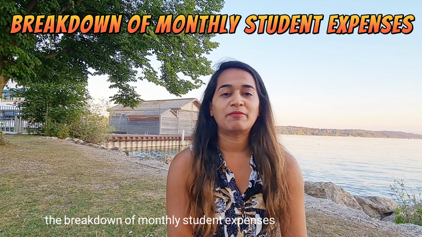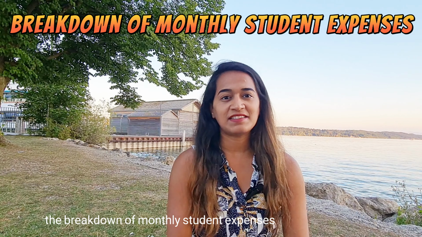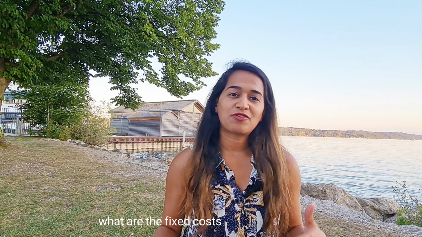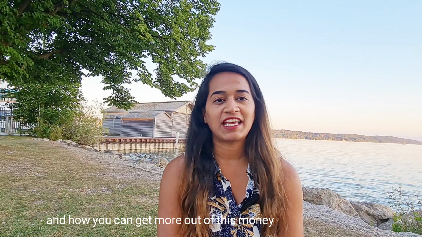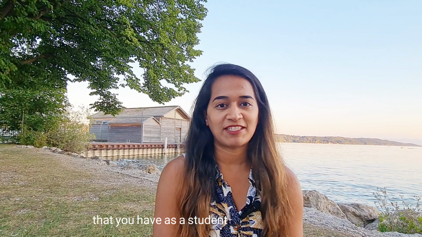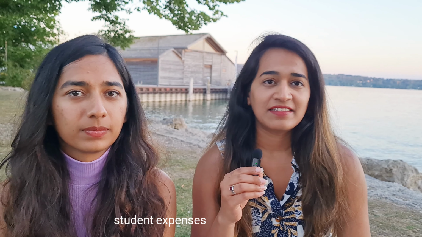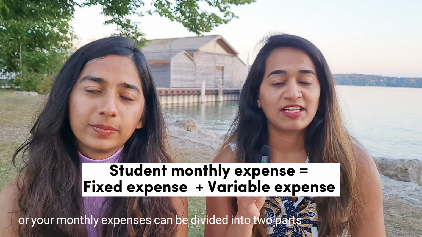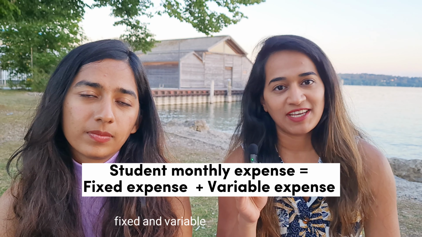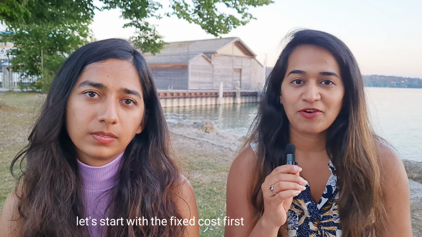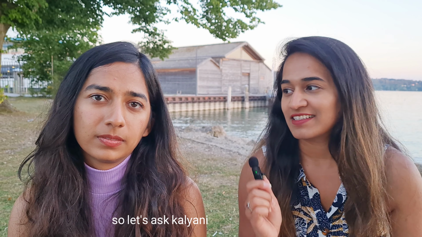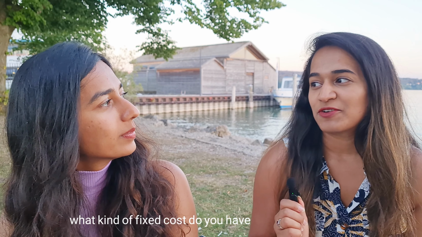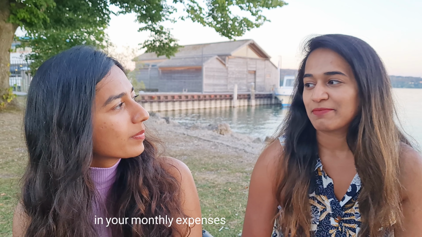Let's ask Kalyani for the breakdown of monthly student expenses, where we can say what are fixed costs, what are variable, and how you can get more out of this money that you have as a student. Student expenses or your monthly expenses can be divided into two parts, fixed and variable. Let's start with the fixed cost first. So let's ask Kalyani, what kind of fixed costs do you have in your monthly expenses?